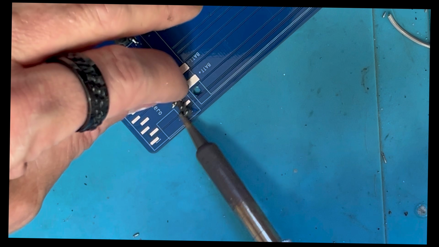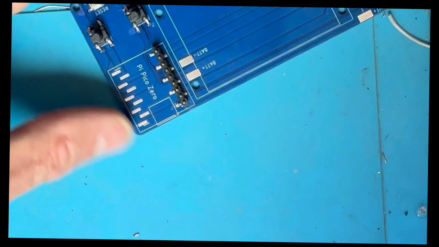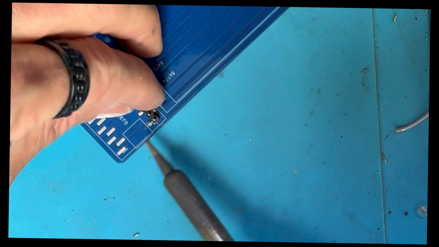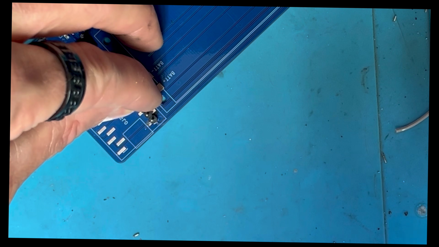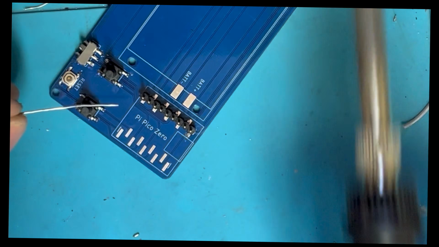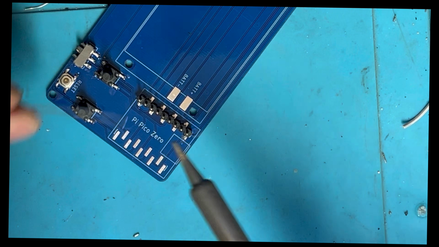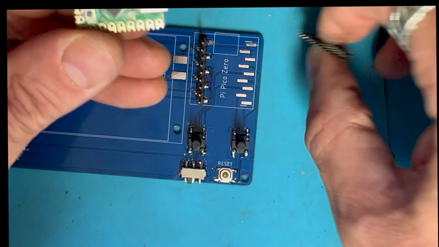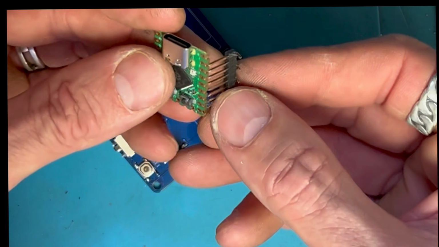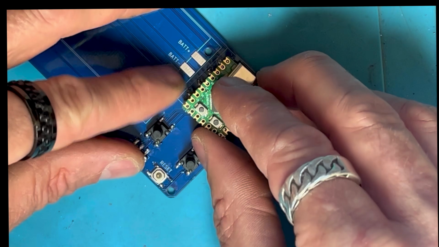Ah, shit. Okay. Fuck, that's hot. Trick here now is to make sure that when we actually solder this into place, the Pico will fit right.